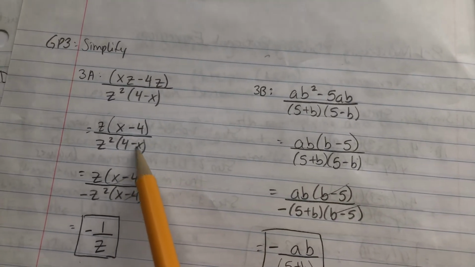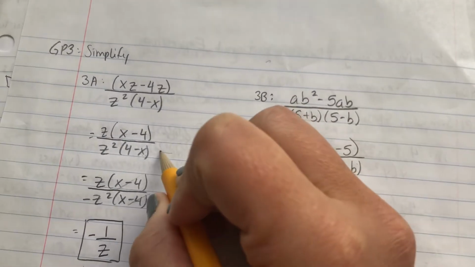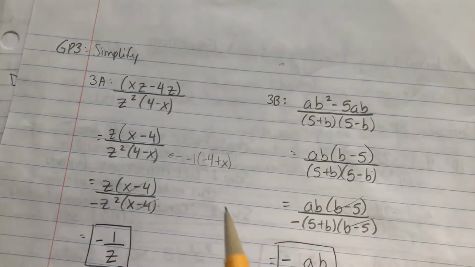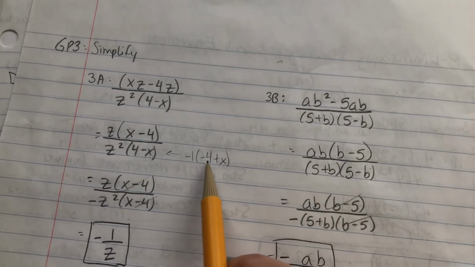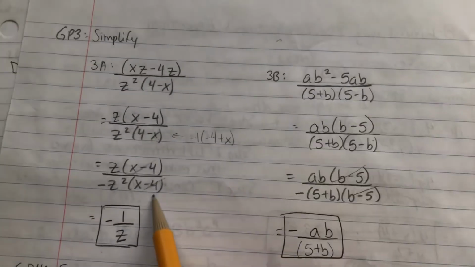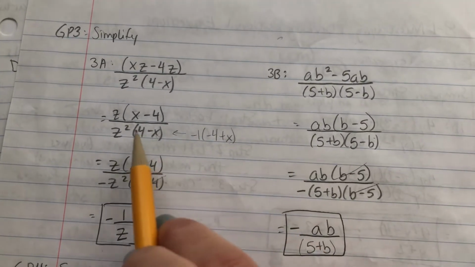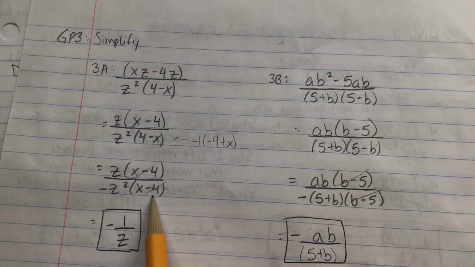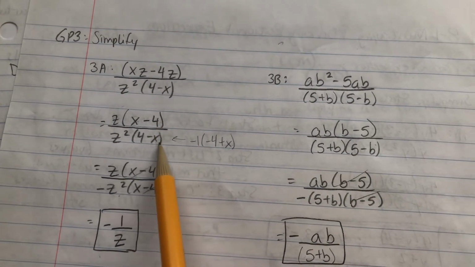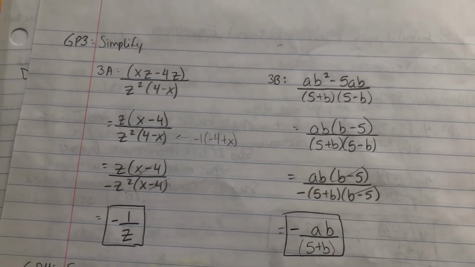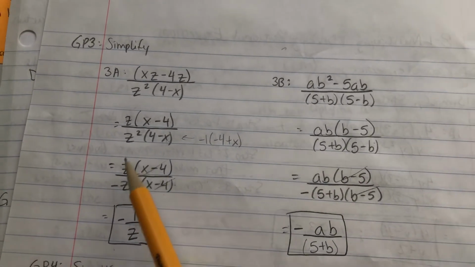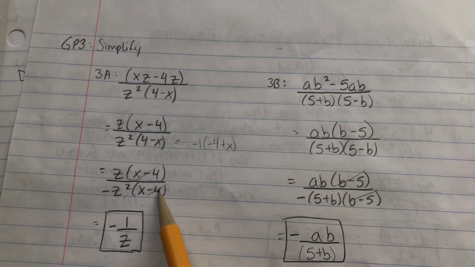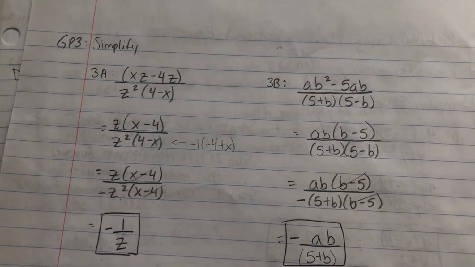I factored out a -1, which would essentially make that -1 times -4 plus x. But that looks better when you think of it as x minus 4, which is why I wrote it that way in this last step here. -1 pops out front as a coefficient with the z. Now we can continue to simplify. So that's where these simplifying ones get the trickiest, dealing with negatives. And then we have z divided by z squared. You would subtract your exponents. Your x minus 4s would cancel out, and your whole expression is negative.